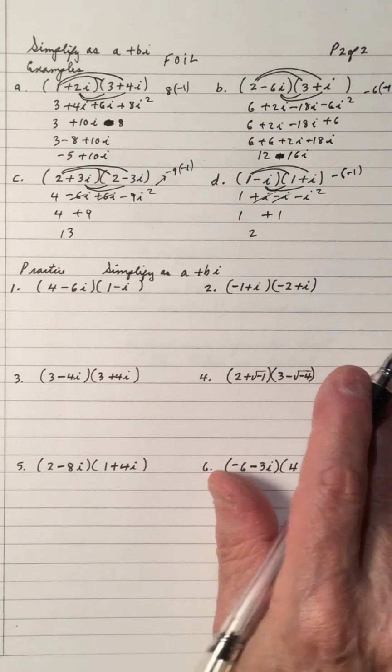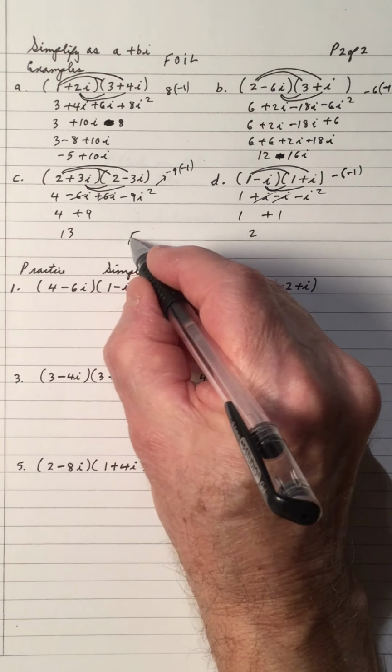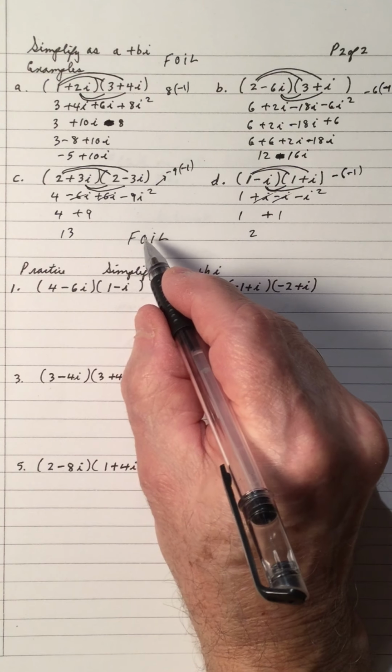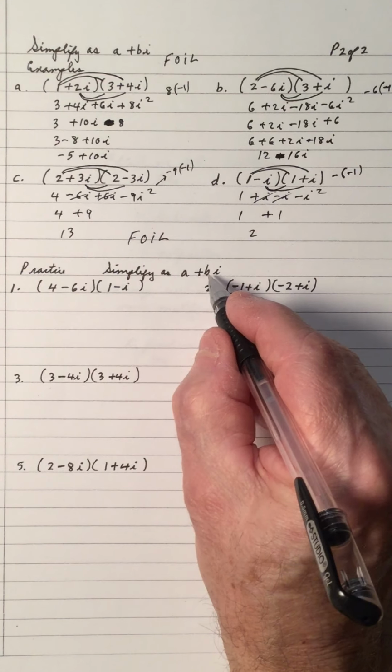Practice seeing how these work. You know how FOIL works: first, outside, inside, last. First terms, outside terms, inside terms, last terms. Simplify as a plus bi.